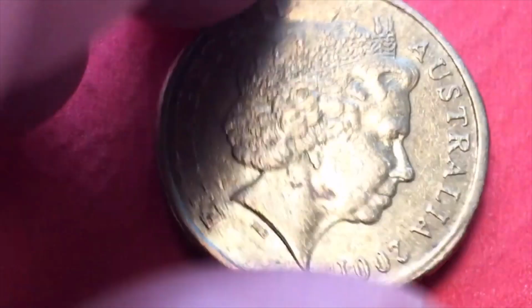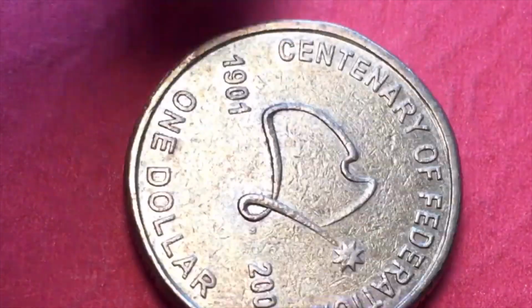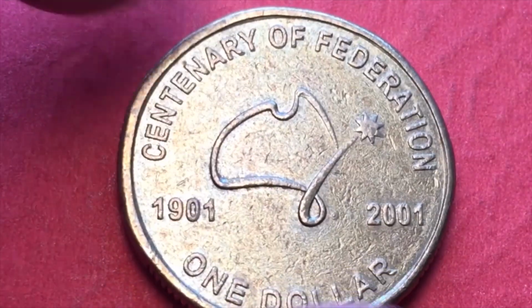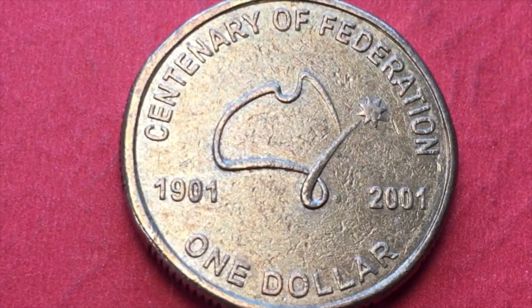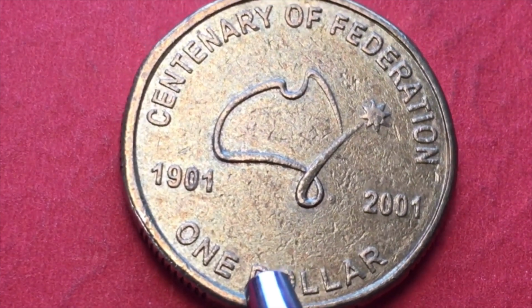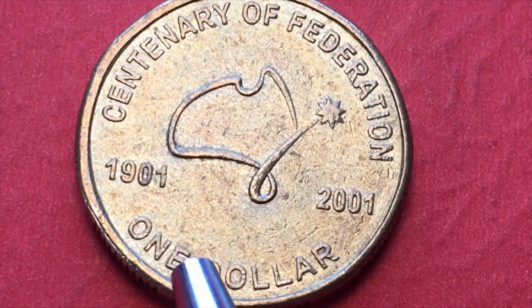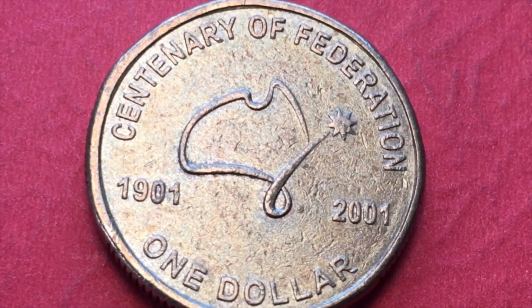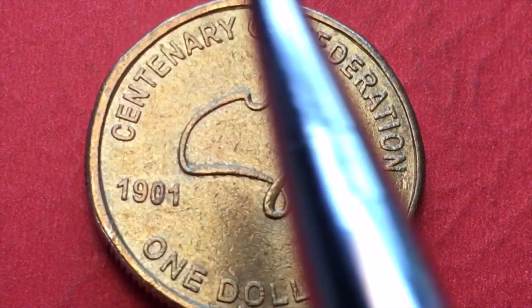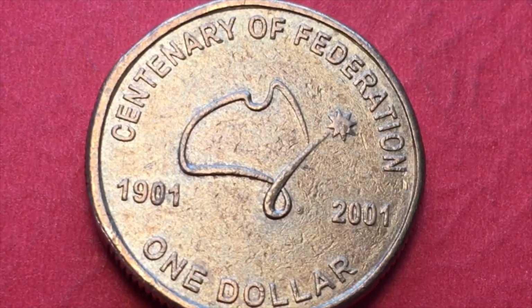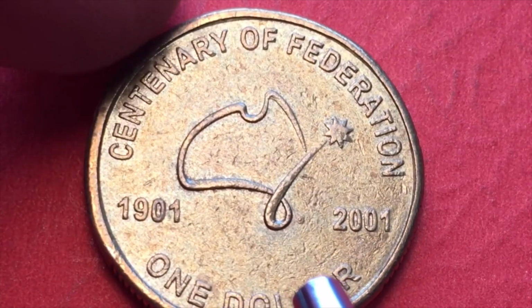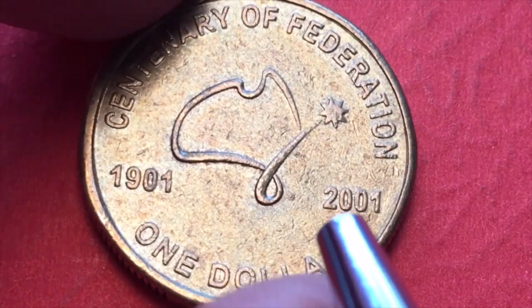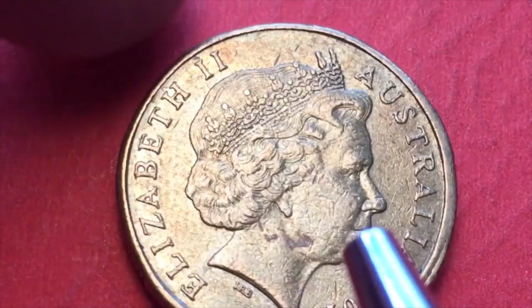And then finally, here she goes, is the $1 coin. And of course, this one is a 2001. Australia does this once in a while. They put out these commemorative coins, and in 2001, they put out a bunch of them on much of their coinage. This is the Centenary of Federation $1 from 2001. And guess what? It doesn't have the Mob of Roos on it because it's a commemorative coin.